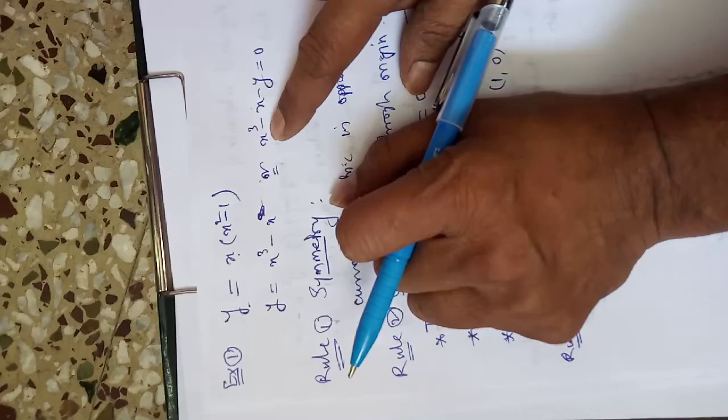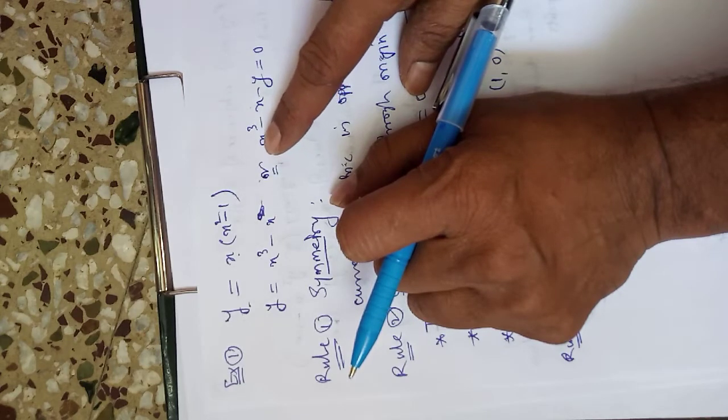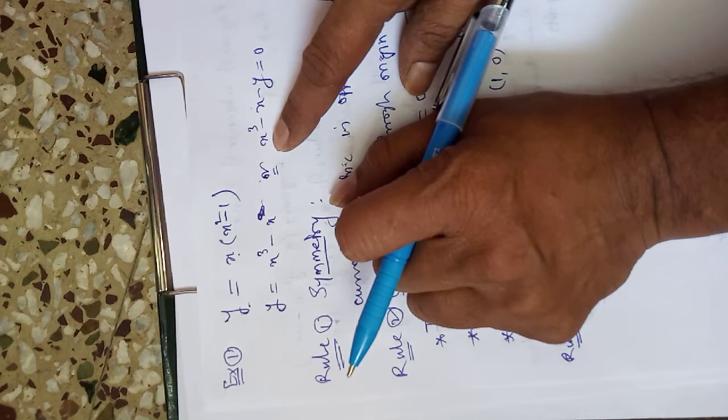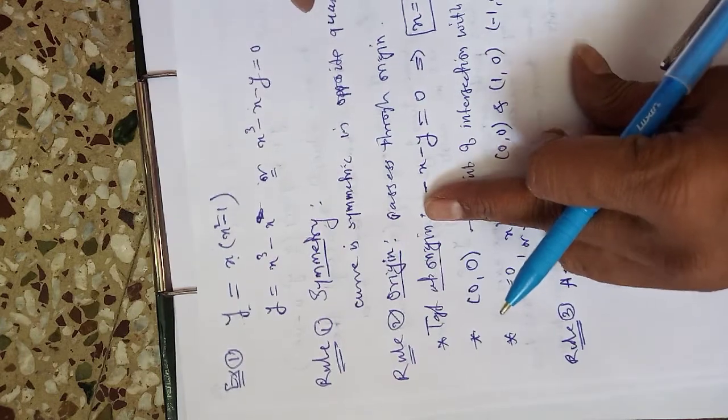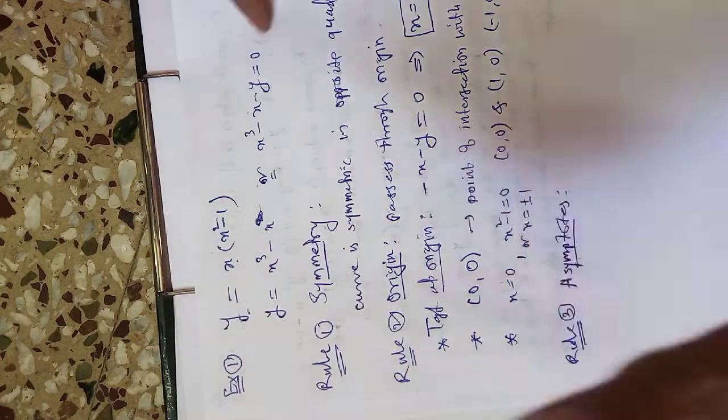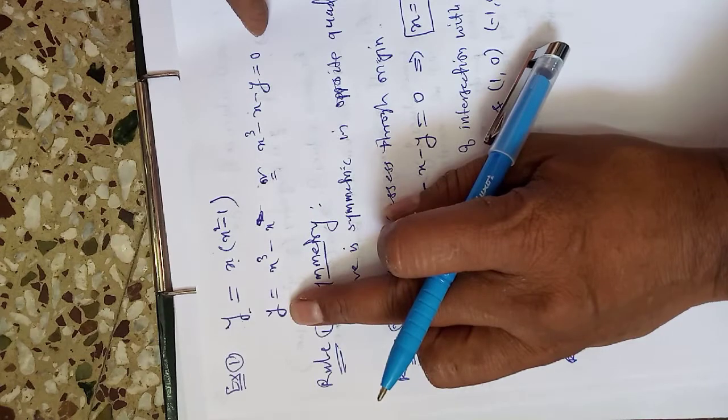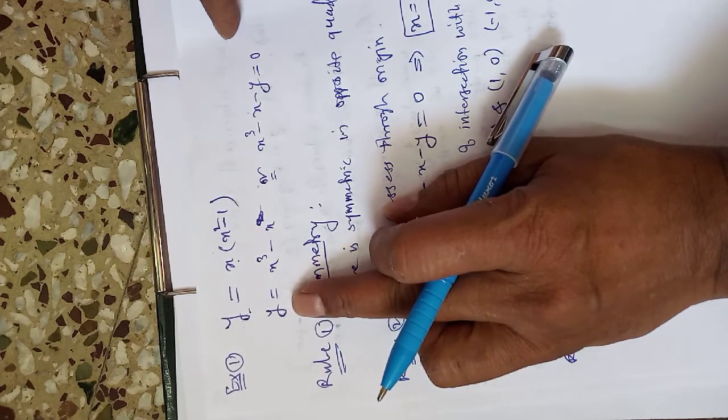It is x cube. Its coefficient is 1. So 1 equals 0 is not possible. So asymptote doesn't exist parallel to x-axis. Right? Now, say the highest degree term in y is y itself.